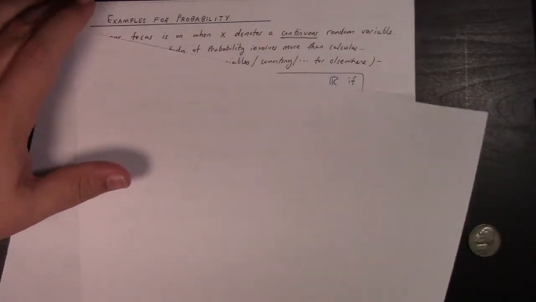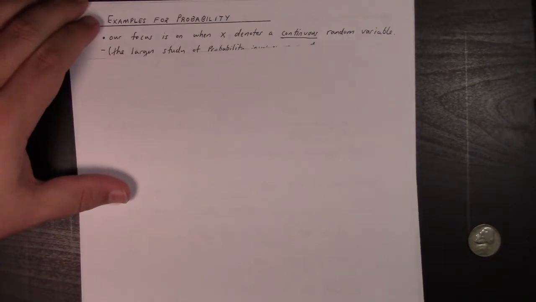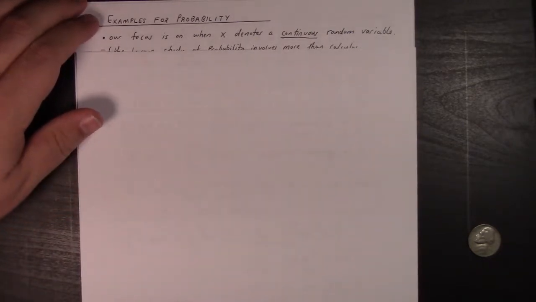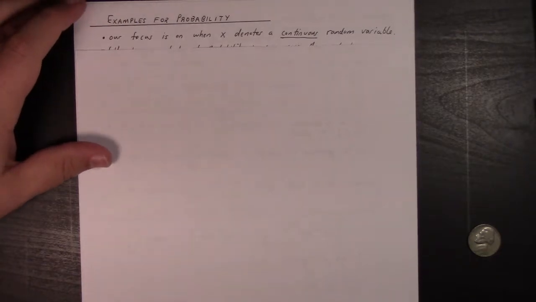Alright, so let's talk about integration and probability. Of course, you could talk about more interesting kinds of probability in terms of counting and so forth. That's not what we're going to do here. Our focus is on when x denotes a continuous random variable.